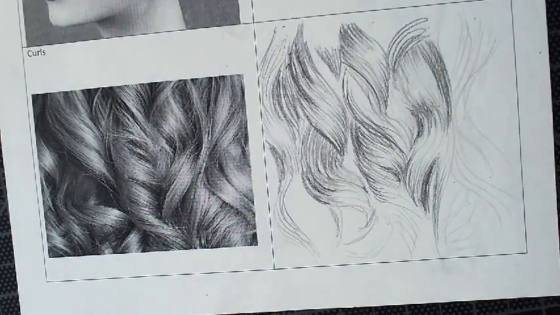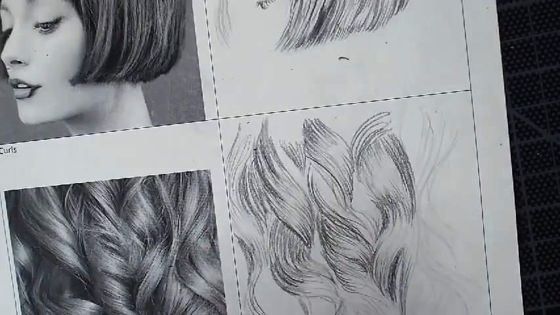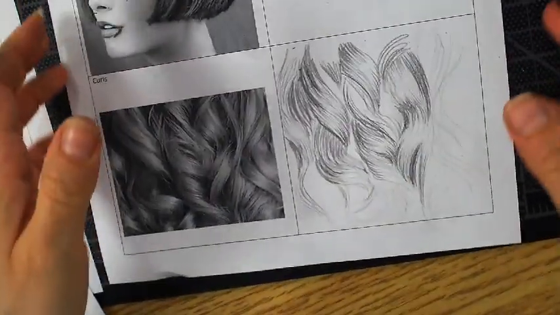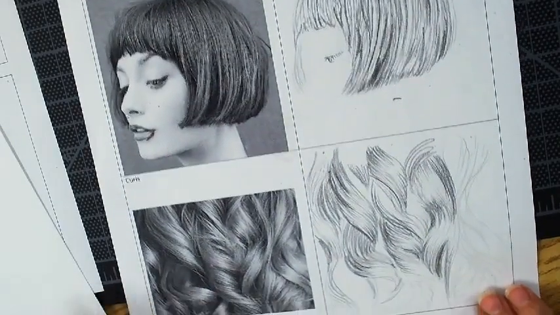Okay, so just keep working at that for highlight, midtone, and shadow. Let's take a look at the next section. This is what we have so far for straight and curly.